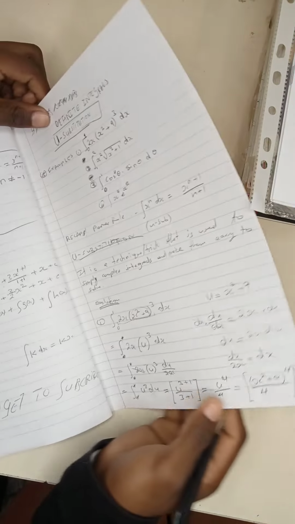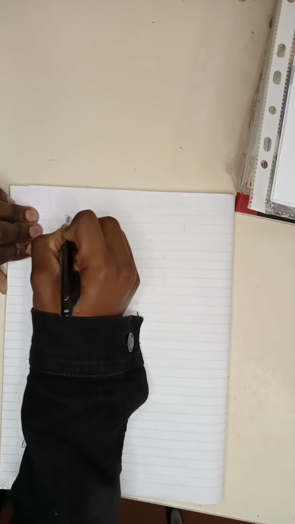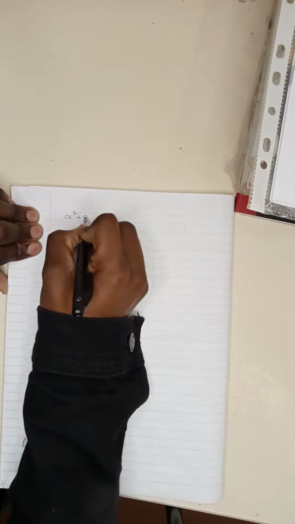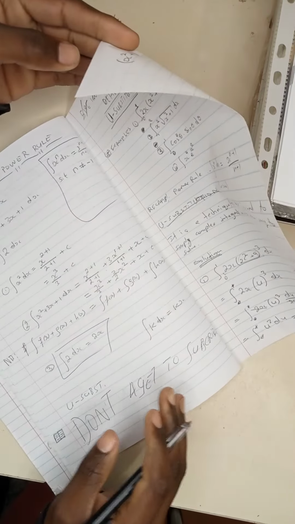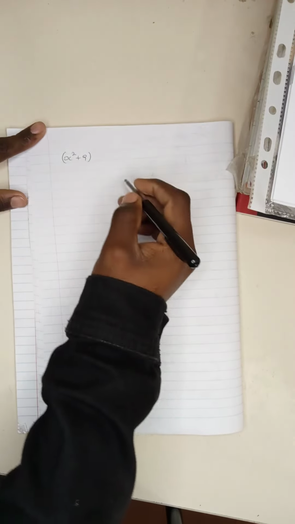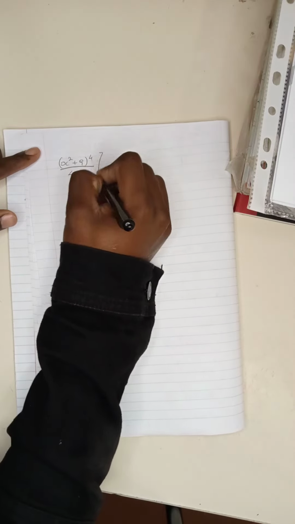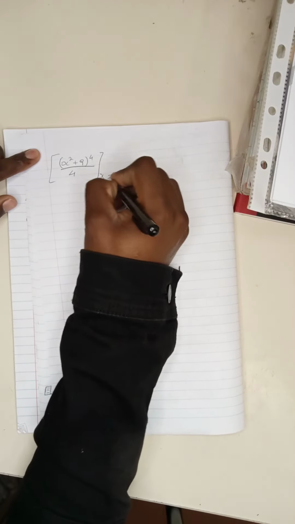Let's copy this here. We have (x squared plus 9) to the power of 4 all divided by 4 from x equals 0 to x equals 1.